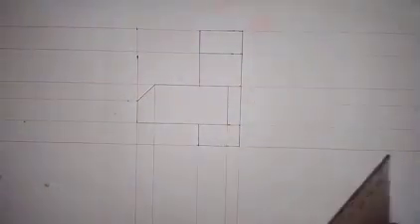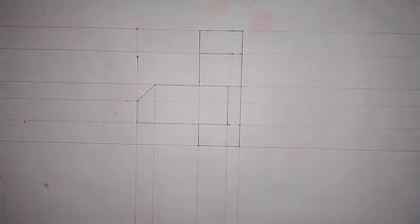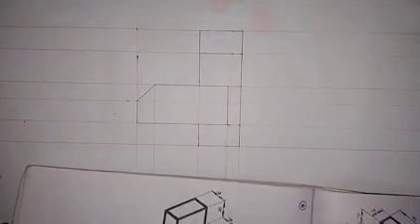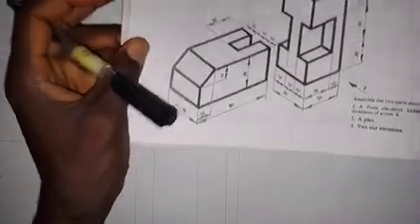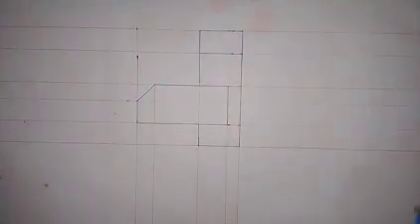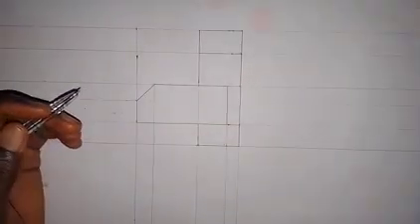Alright, so looking at what we have here, the front elevation of the assembly is in place. Let's look at it together as we have it here. If we assemble, let me bring the one I assembled here.